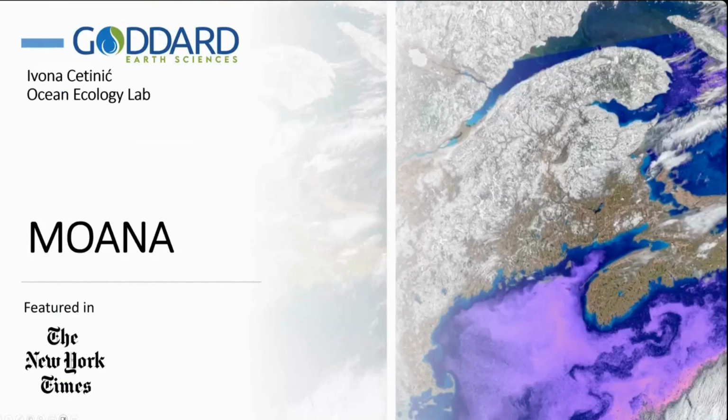Fantastic. Okay, so I'll be talking about MOANA, which is our first full-on implemented phytoplankton community composition algorithm, and it kind of opens up the way for more of them to come. And you've probably seen some early images of MOANA, like in our first image. We already used that algorithm, but it took us some time to get it implemented fully and functional within the system that we work in.